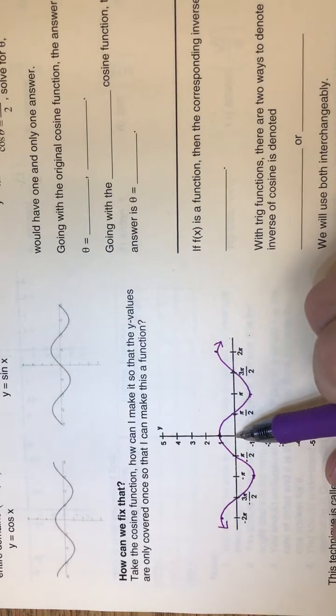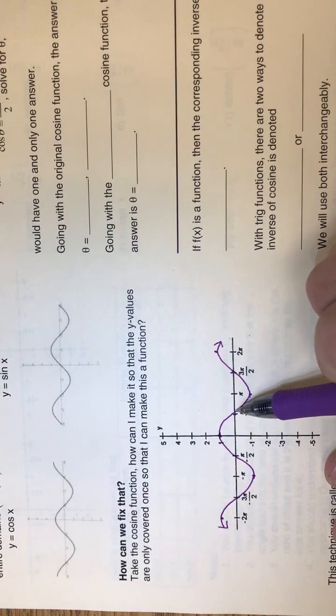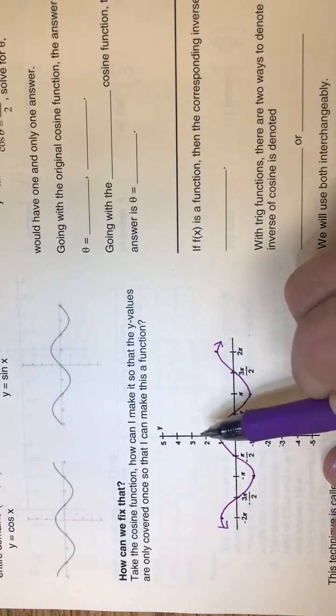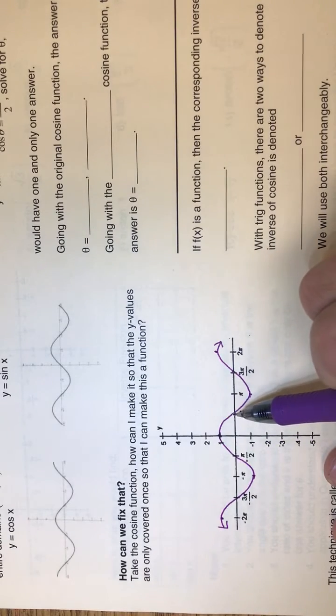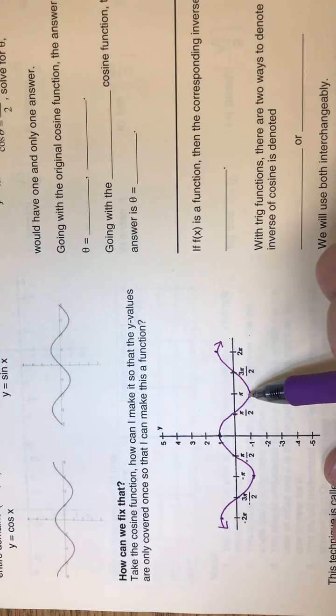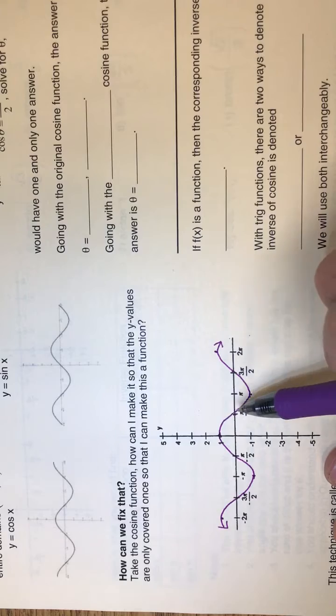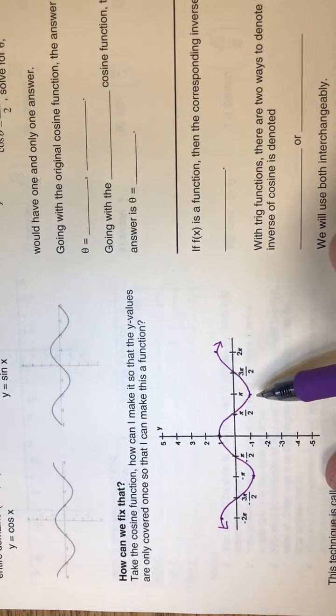So we can do the same thing here, because between 0 and pi over 2, we're going to get positive 1, root 3 over 2, root 2 over 2, 1/2, and 0. And then from pi over 2 to pi, we'll get negative 1/2, negative root 3 over 2, negative root 2 over 2, and negative 1.